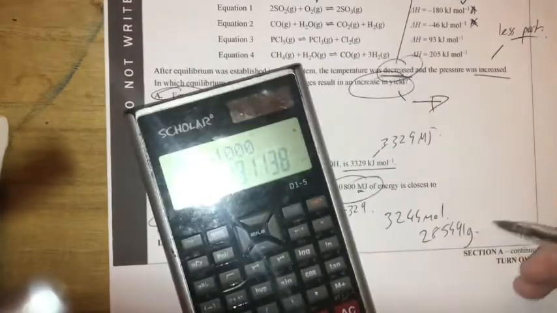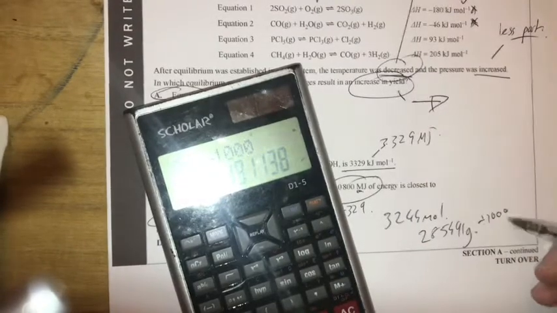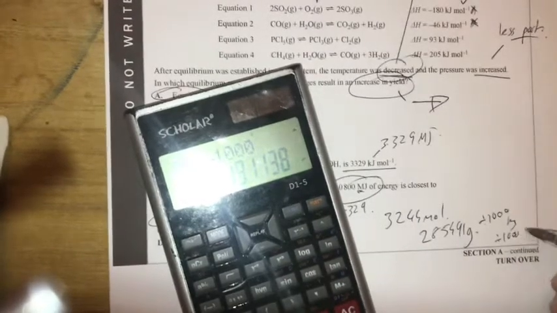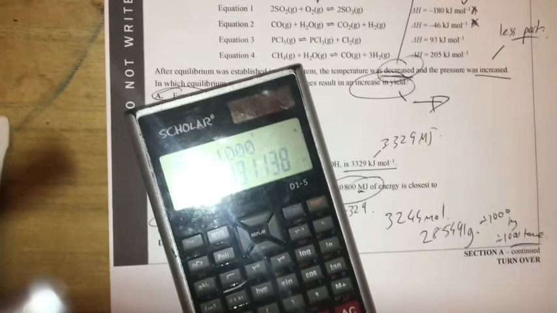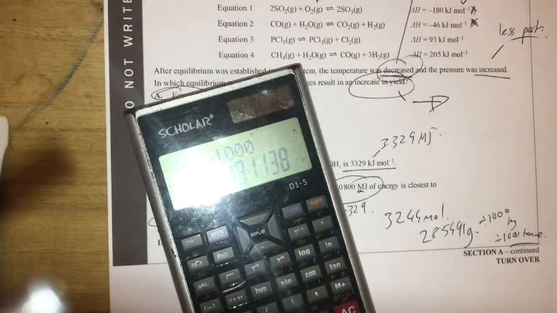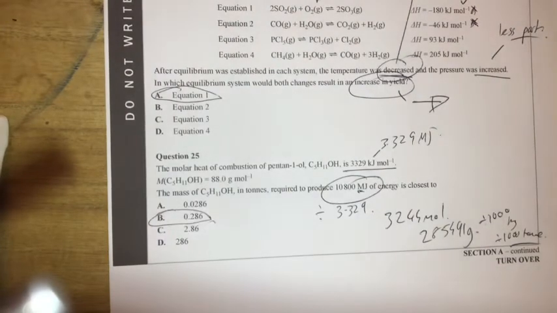Because this is grams, divide by 1,000 gives me kilograms, and divide by 1,000 gives me tons. And that's how I like to work out my conversions in masses. Particularly when we're going above kilograms, I don't like to think about divide by a million. I kind of like to go with the 1,000 based units. So that's question 25.